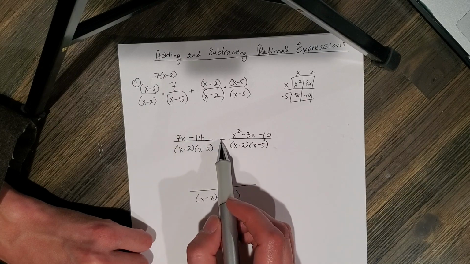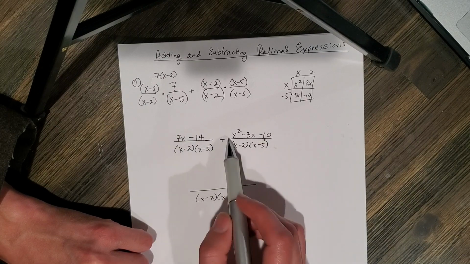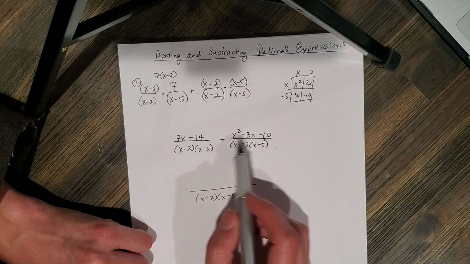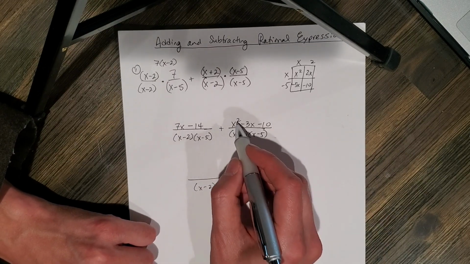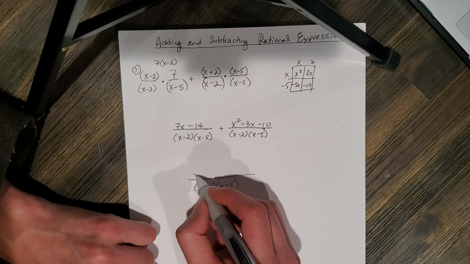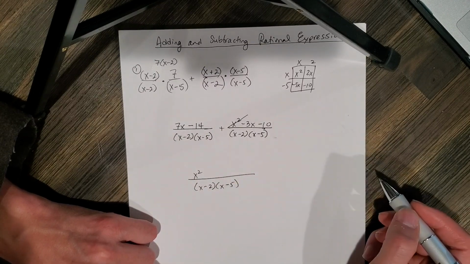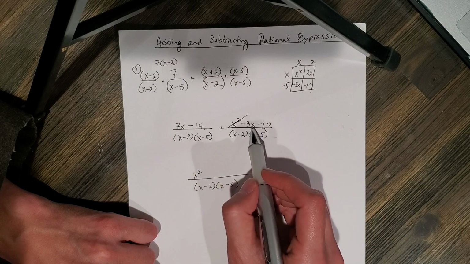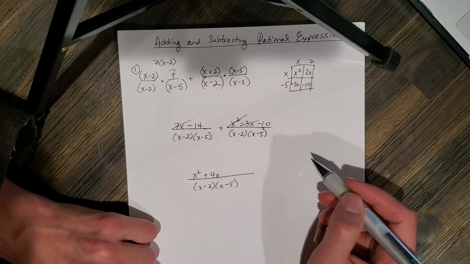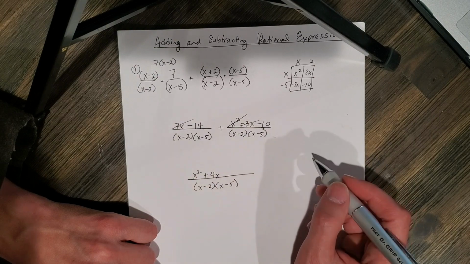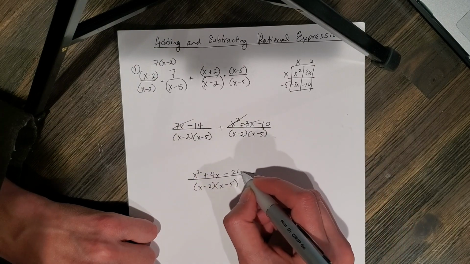So now I'm going to combine like terms. Since it's addition, that means this remains unchanged. If it were subtraction, I would have to distribute a negative 1, but I don't need to do that here. So let's combine like terms. There's no other x squared here, so x squared goes first. I'm going to cross it out as I use them. 7x minus 3x is going to be 4x. And cross those out. And then negative 14 and negative 10 makes negative 24.